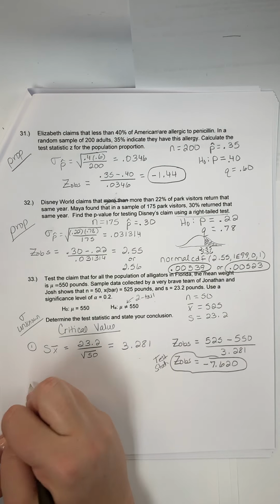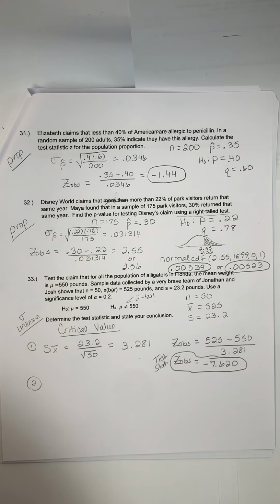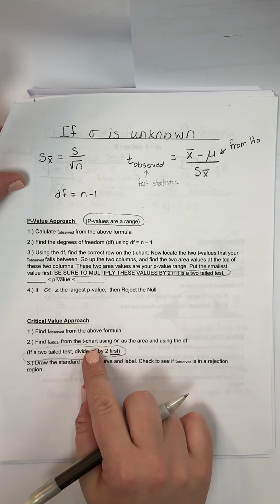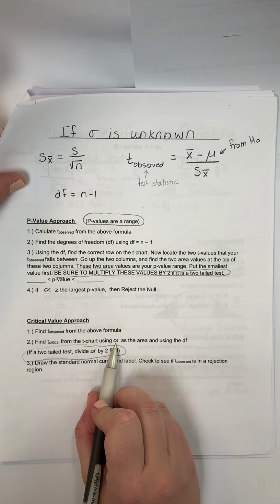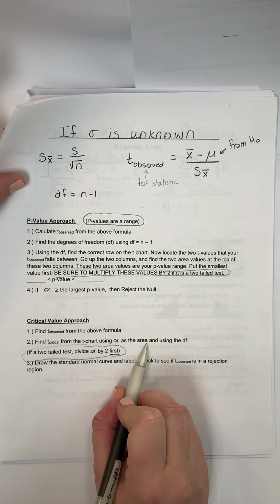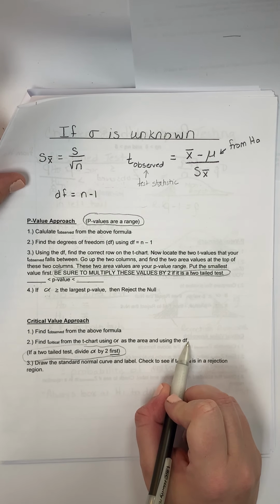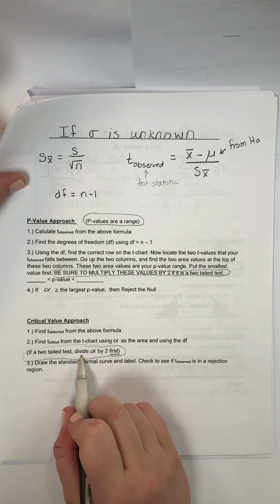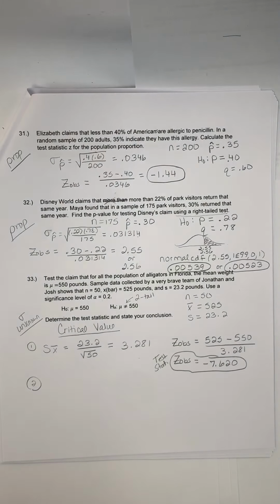That is my test statistic. Okay, all right, step 2. Find t critical from the t-chart using alpha, remember that's your significance level, as the area, and using the degrees of freedom. If you have a two-tailed test, and we do, divide alpha by 2 first.